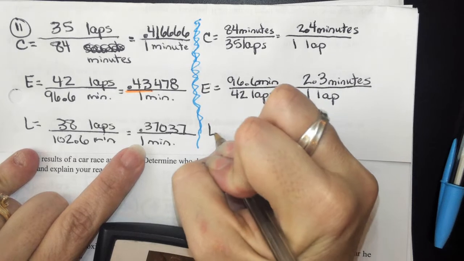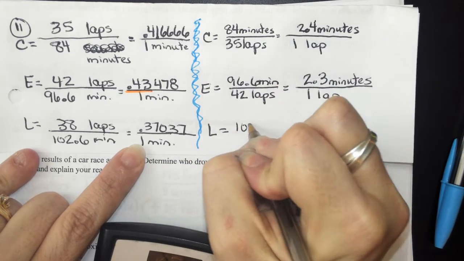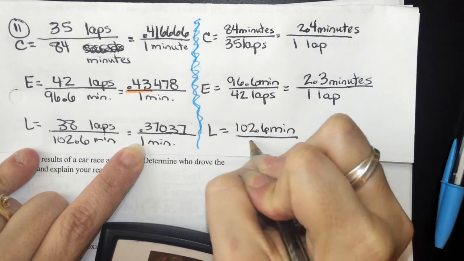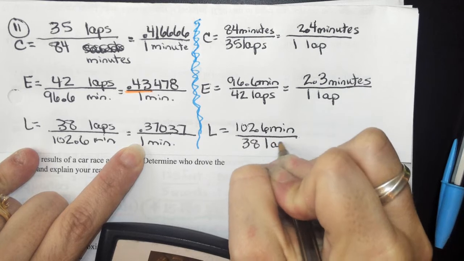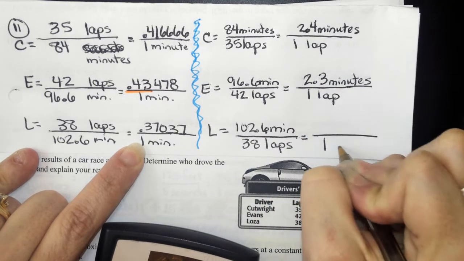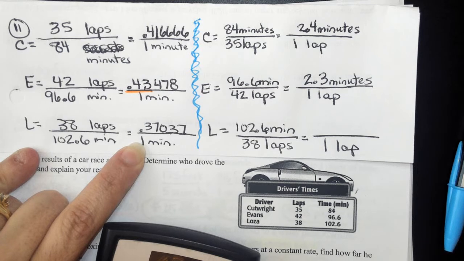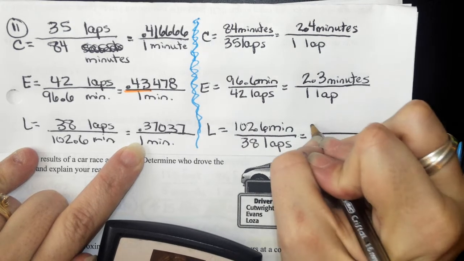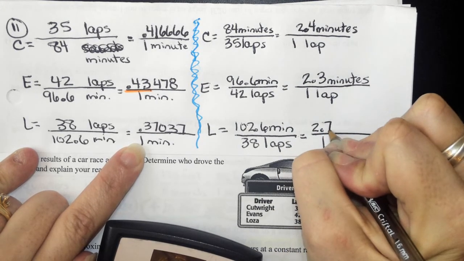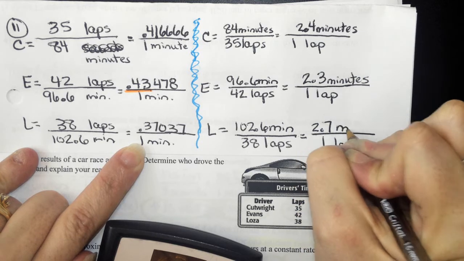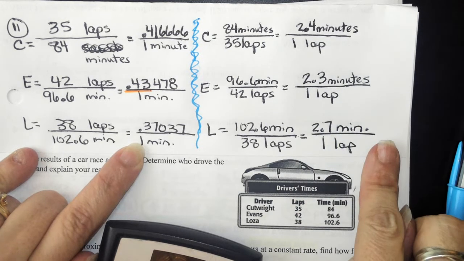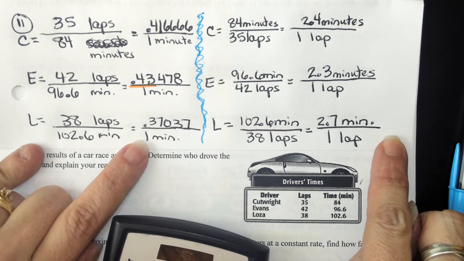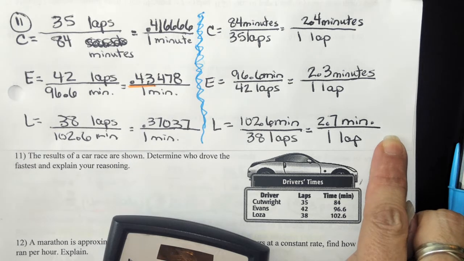Okay, let me do the last one. It was 102.6 minutes, and on the bottom, 38 laps. So 1 lap is 2.7 minutes. Per lap. So now, which person do they want to know is the fastest? Which person goes the fastest in 1 lap?